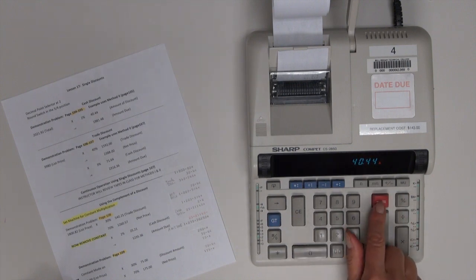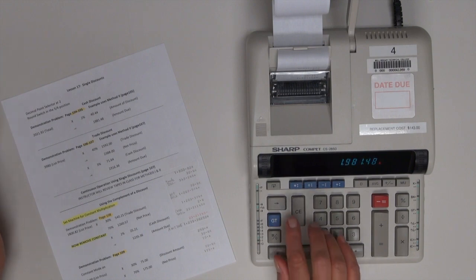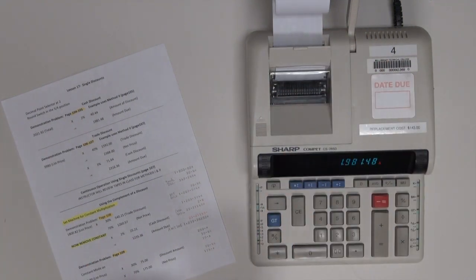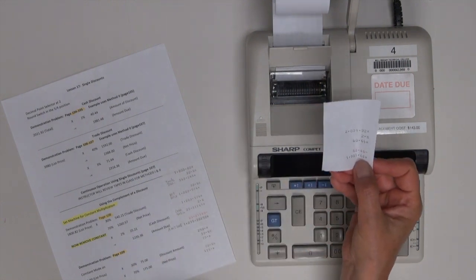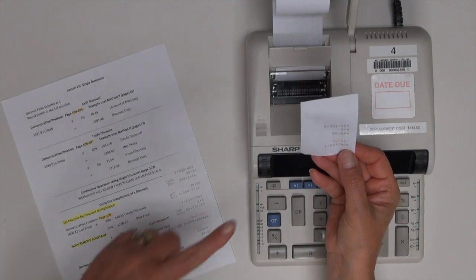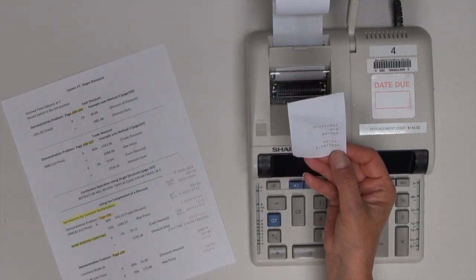And then by using the red minus equal key, the discount will get subtracted from that amount and tell us what the new amount due would be. So you can see that your handout walks you through that calculation. This is what your tape should look like when you're done. So we've calculated both the discount and then subtracted it and gotten the new amount due.